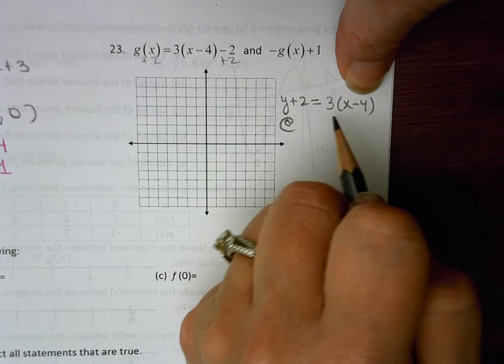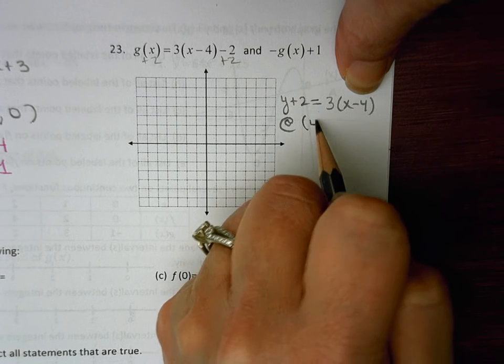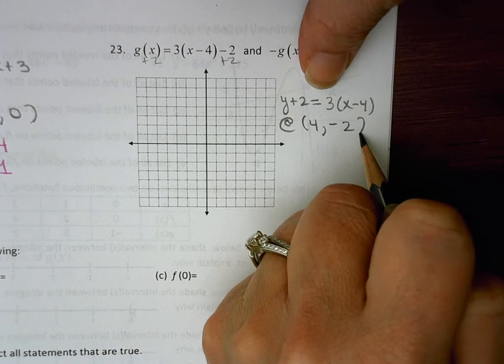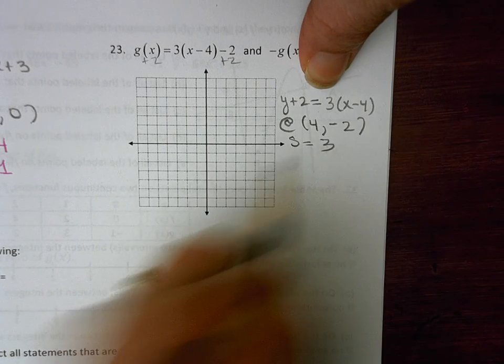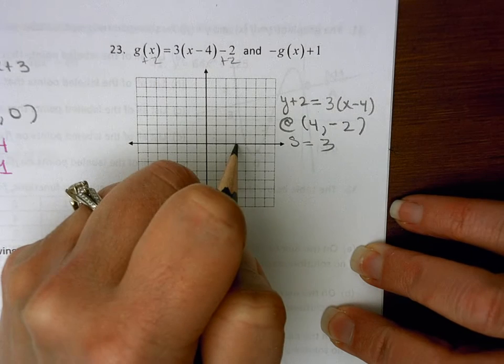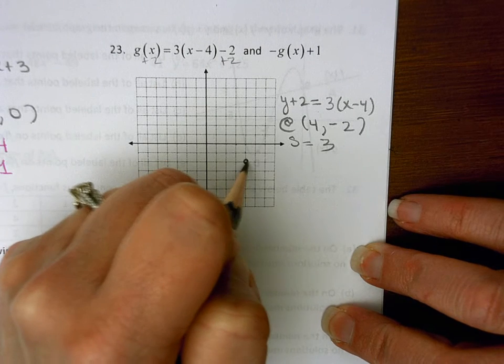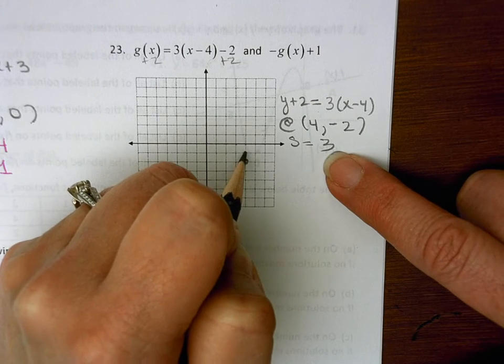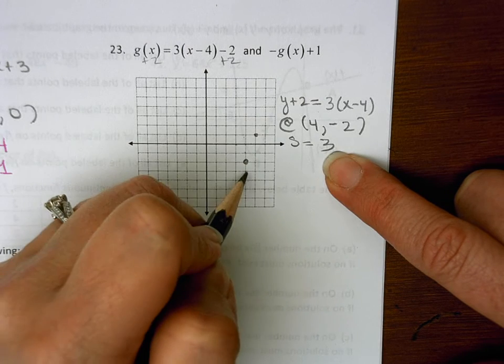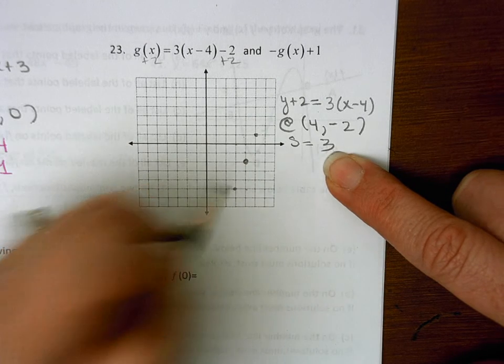So this says x minus 4, so then that would be positive 4. And then y plus 2, that would be negative 2. And then my stretch is 3. So over 4, and then down 2, and then my stretch is 3. And then this is linear, so then I'm going to go the other direction as well.